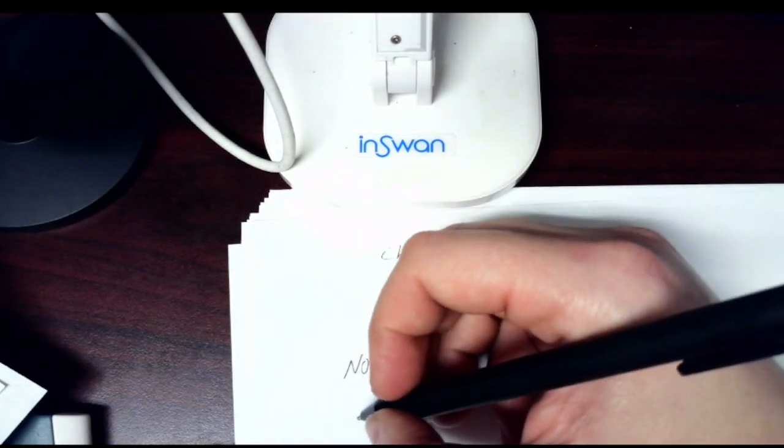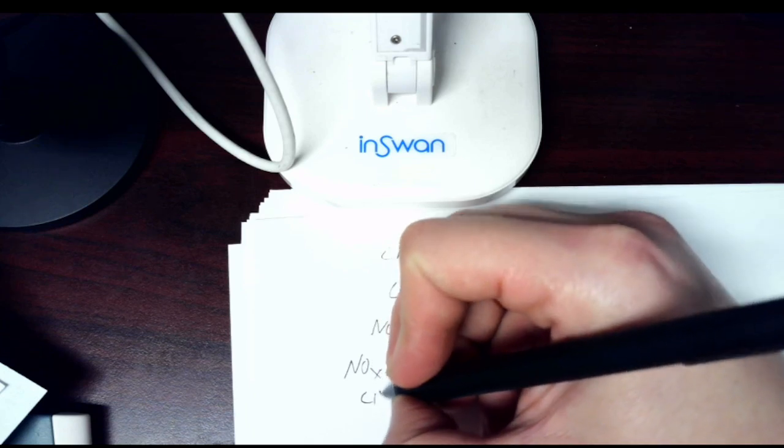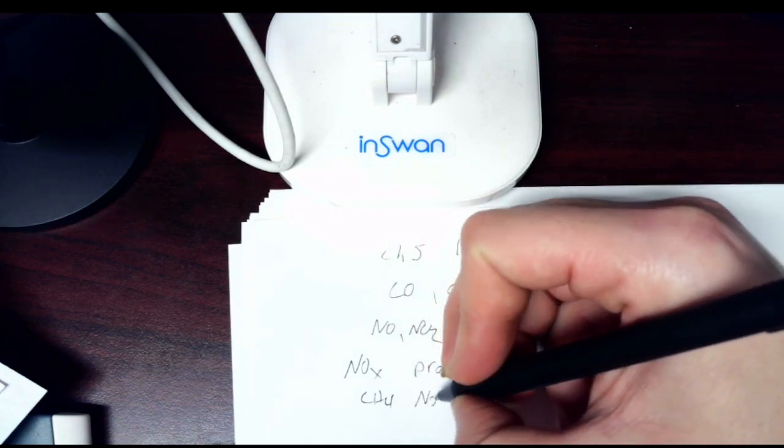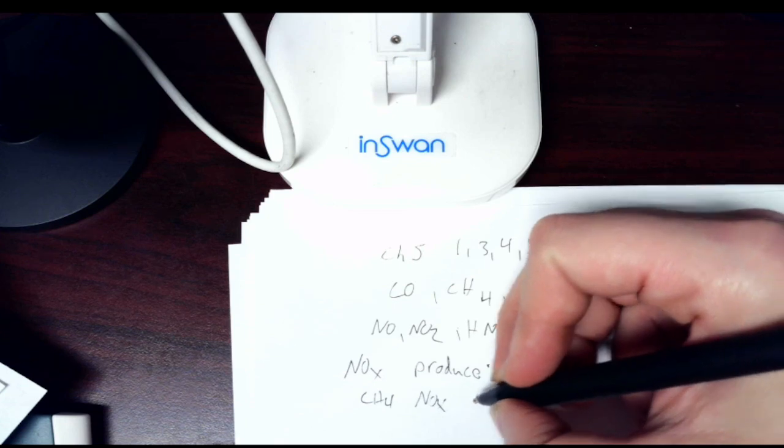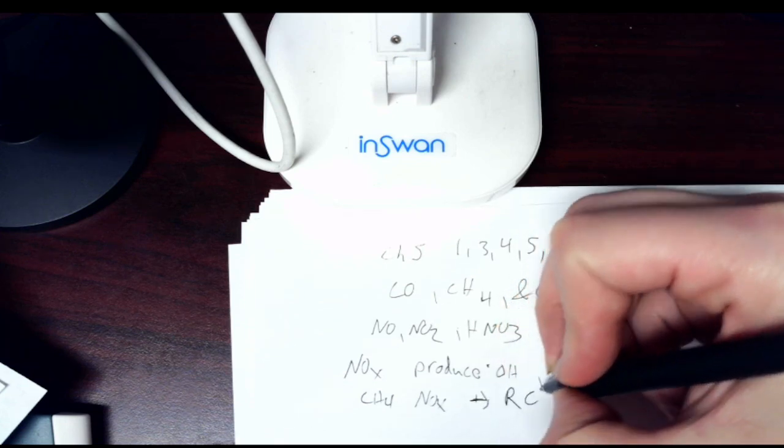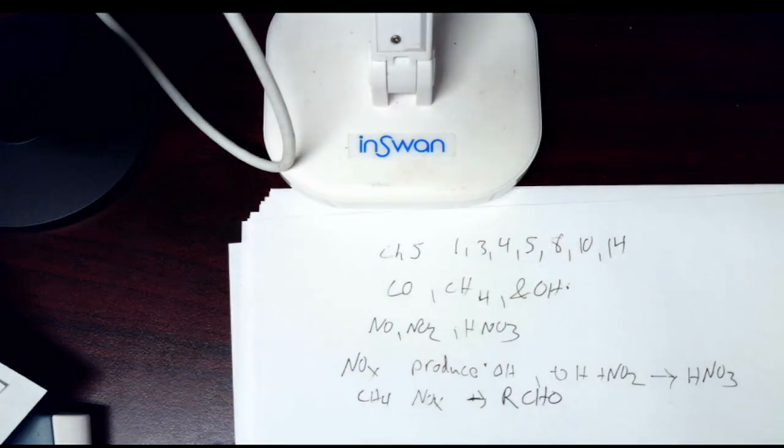Methane can react with our NOx to form aldehydes, our RCHOs, which is going to be responsible for smog.